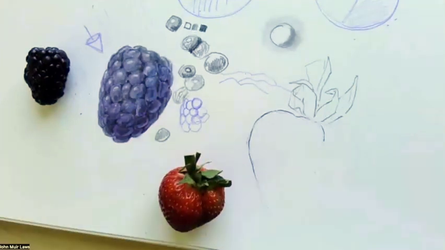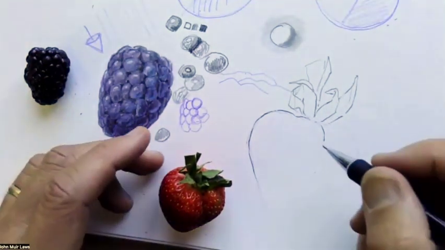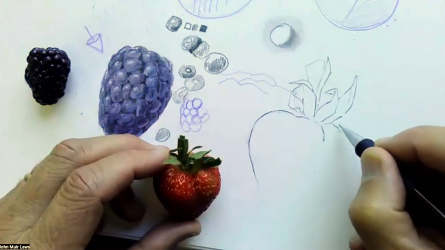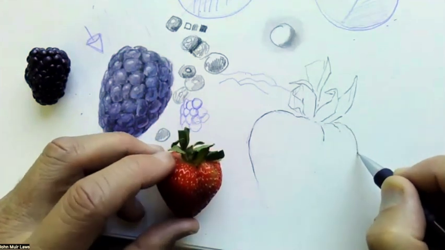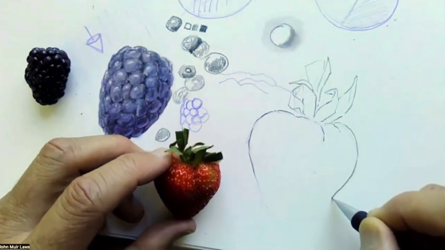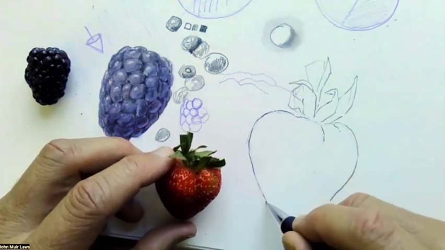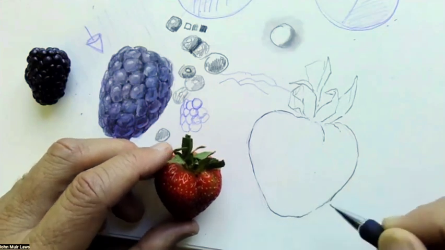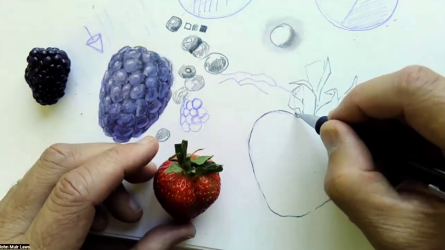Sorry, won't get too lost in those, but so let's see, here's my friend the strawberry.